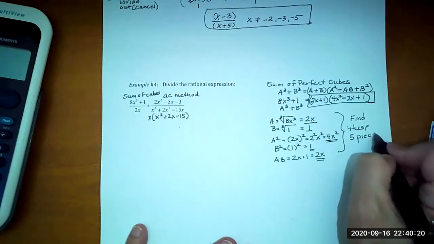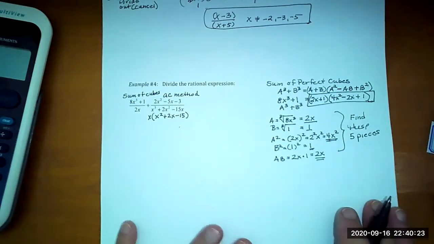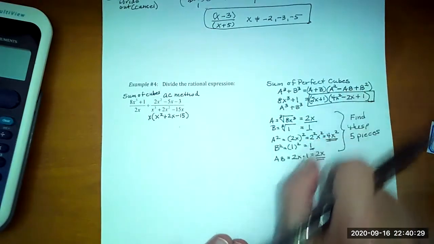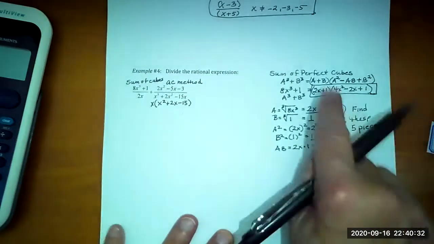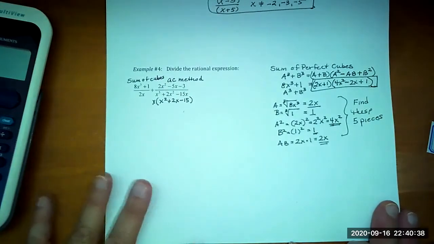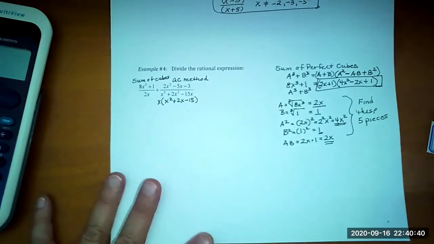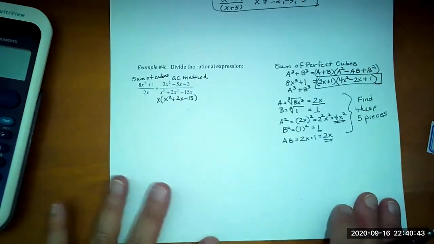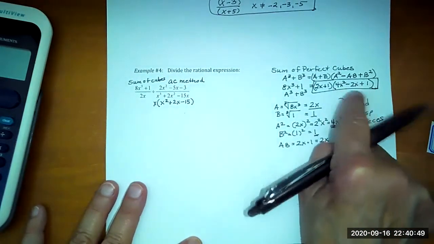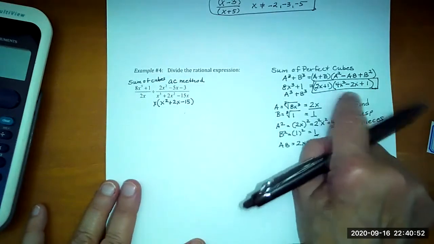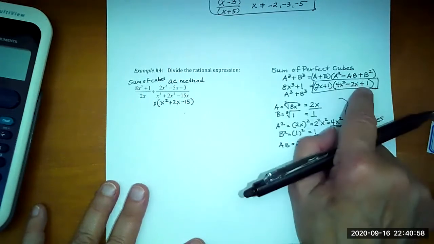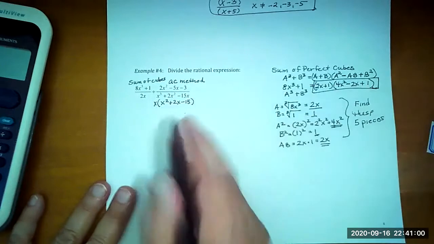It's the same thing when you have the difference of perfect cubes, except the formula would be minus, plus, plus. So just find the 5 pieces and fit them into the formula. Don't try to do anything more difficult, okay? Don't do anything weird or wild or magical, okay? You can look to see if this can be factored, but I'm going to tell you right now, this is not factorable at this time. It's not factorable with whole numbers.